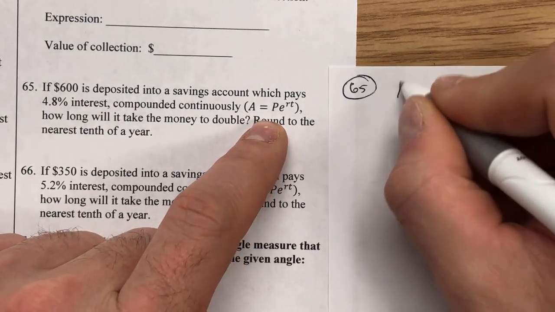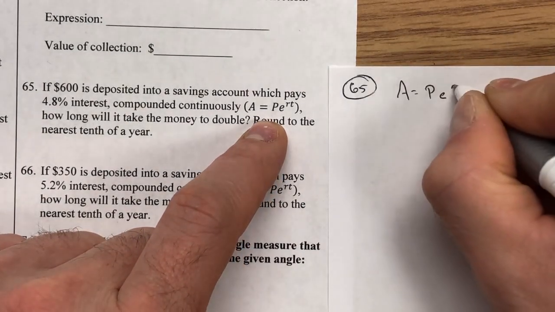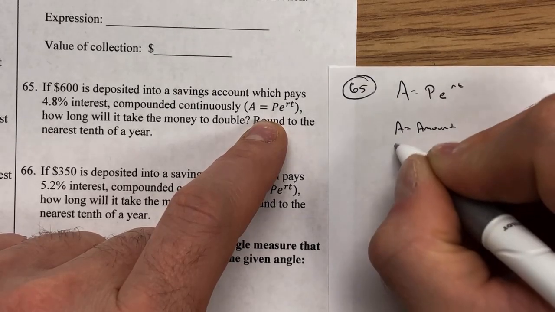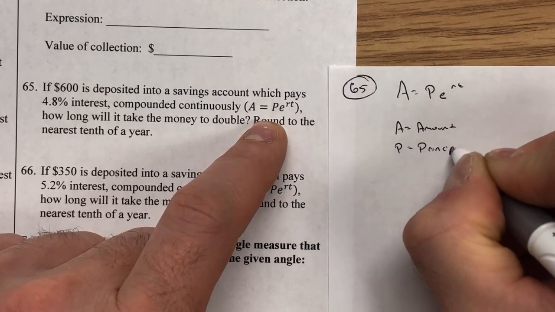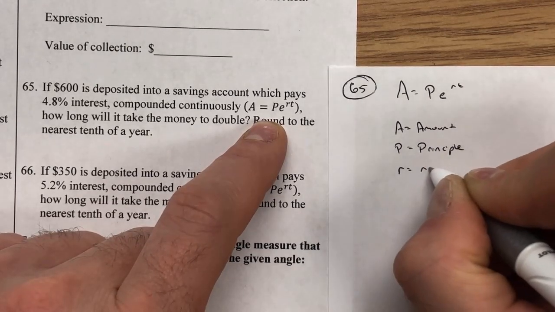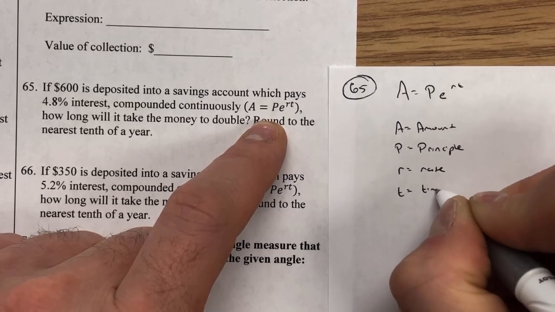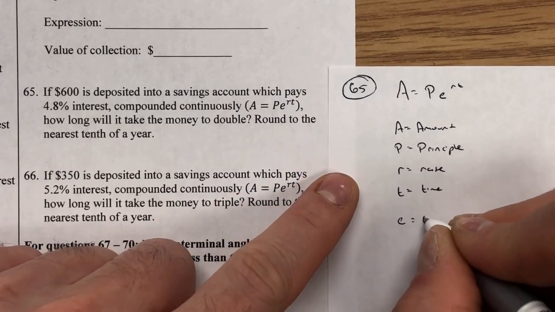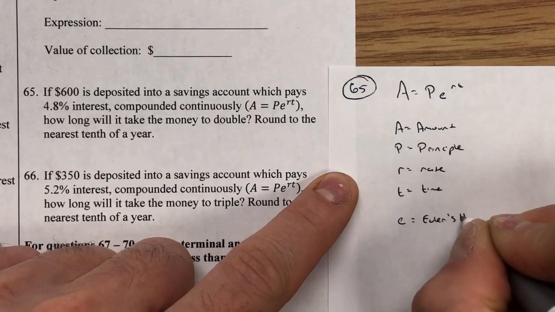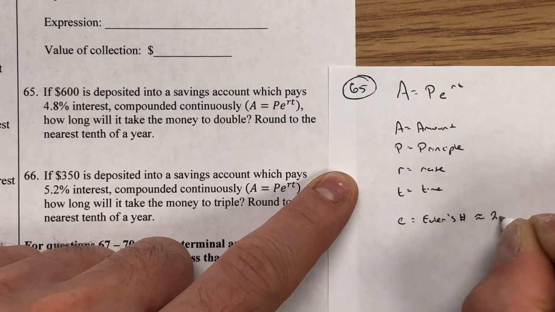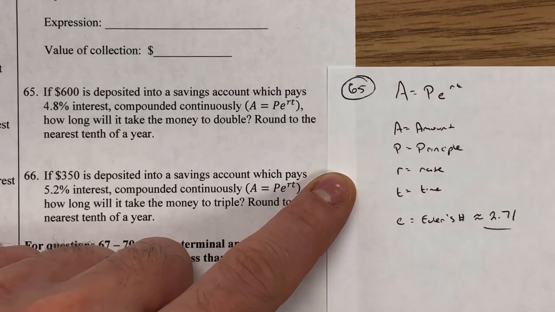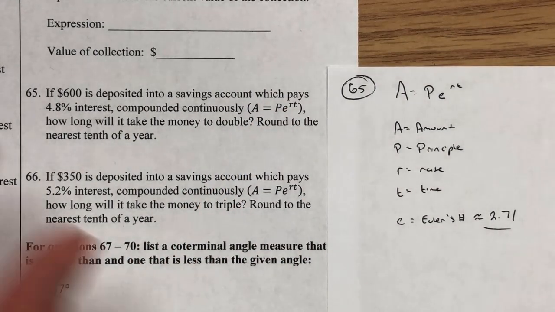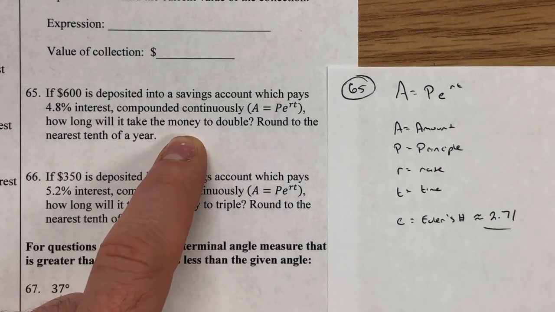If I have this formula, A equals P times E to the RT. A we know is the final amount. P is the principal. R is going to be the rate, and T is the time. We know that E does look like a variable, but E is actually Euler's number, which is equivalent to 2.71. We know that's a value just like pi, so I don't actually need to plug in a value for E. E is already in existence. So I want to see how long it will take for the money to double.